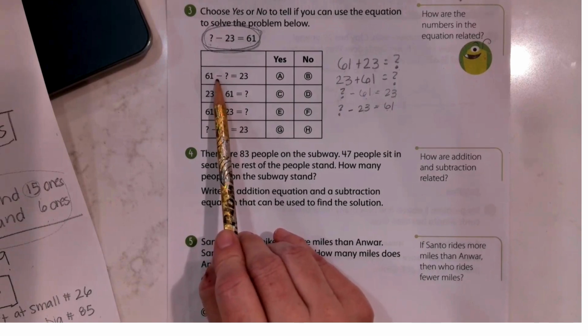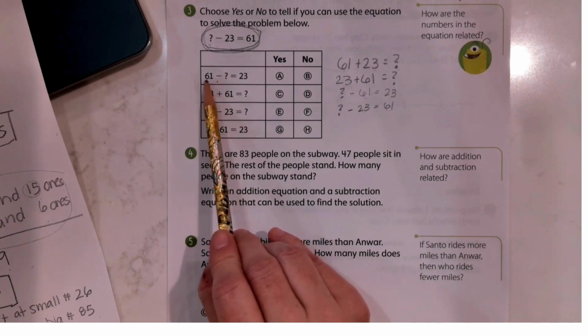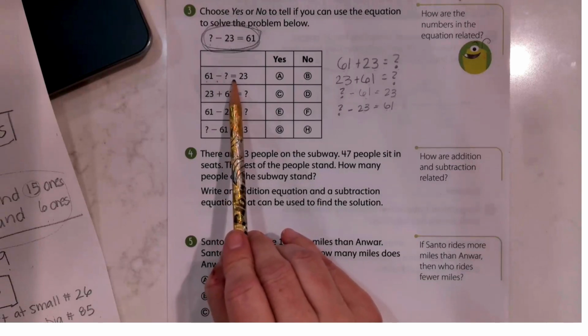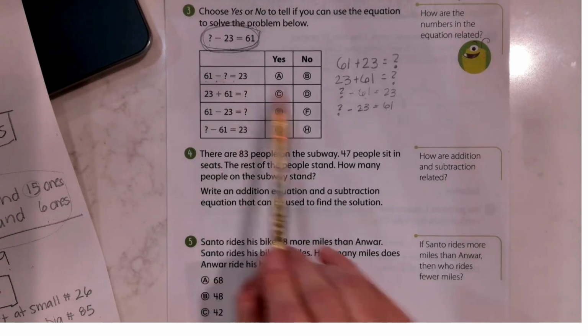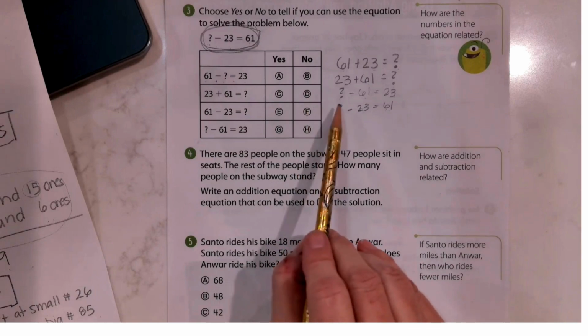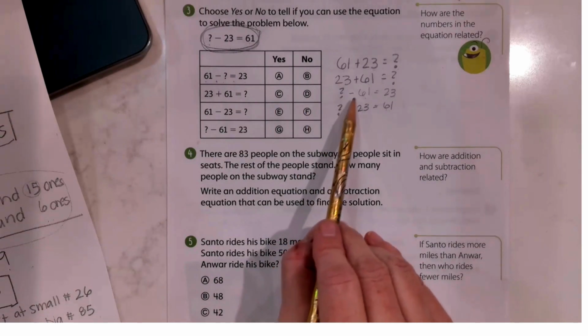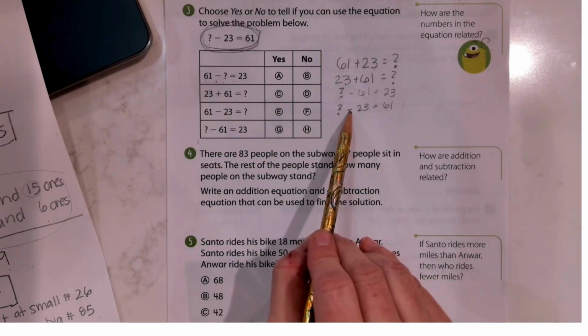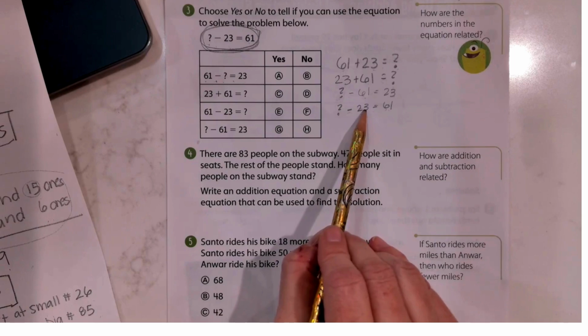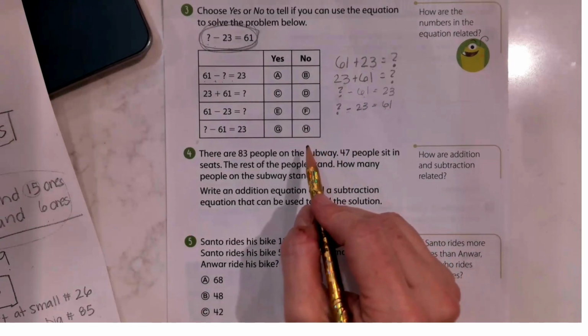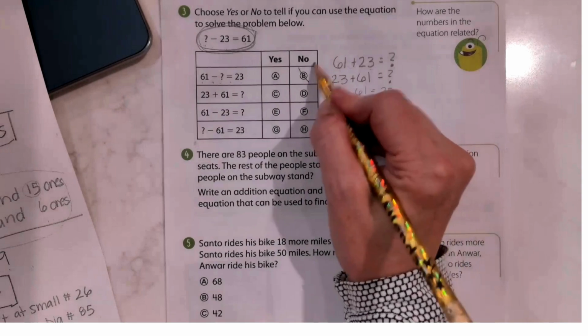Then I go over here and I say, okay, look at your subtraction problems. Do you see one that has 61 minus question mark equals 23? 61 minus, here's your minus. Is there a 61 minus question mark? No. So our answer on this one is going to be no.